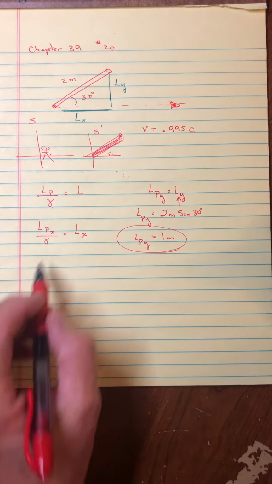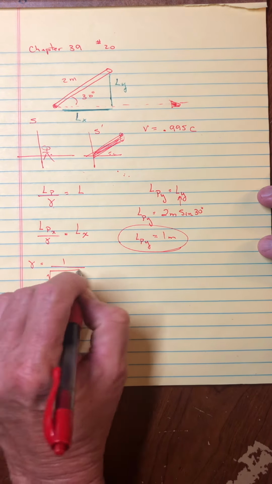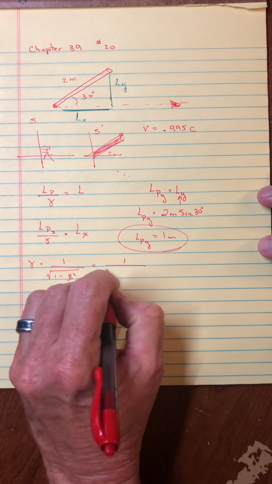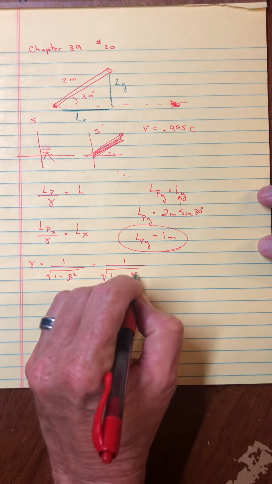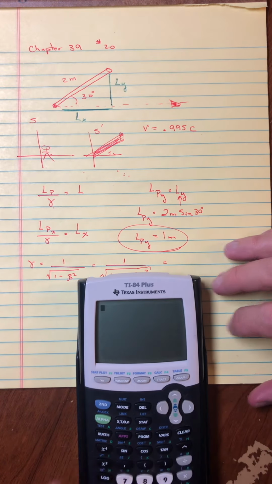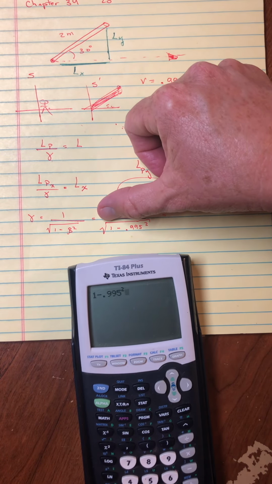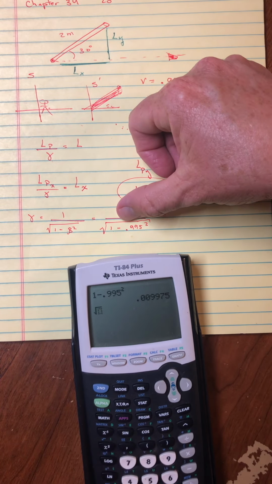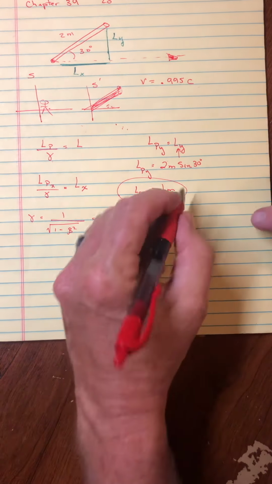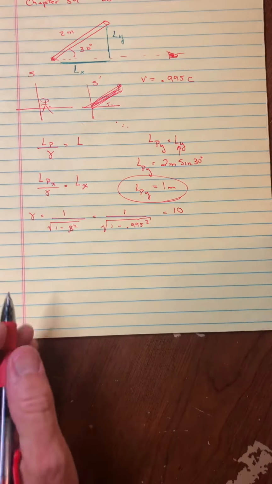So nothing real exciting about that. The more interesting one here is this gamma factor. We'll write that as 1 over the square root of 1 minus beta squared, where beta is the speed relative to the speed of light. So 1 minus 0.995 squared. Grabbing my calculator, I will take 1 minus 0.995 squared, hit enter, take the square root of all of that, and then take its reciprocal. So this is about a factor of 10. And that means the rod appears to be 10 times smaller in the x direction.